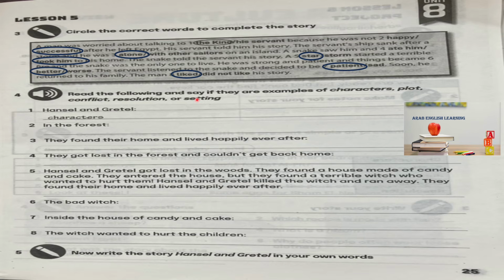Exercise 4. Read the following and say if they are examples of characters, plot, conflict, resolution, or settings. Hansel and Gretel are characters. Number 2. In the forest, this is setting. 3. They found their home and lived happily ever after. This is resolution. 4. They got lost in the forest and could not get back home. Conflict.